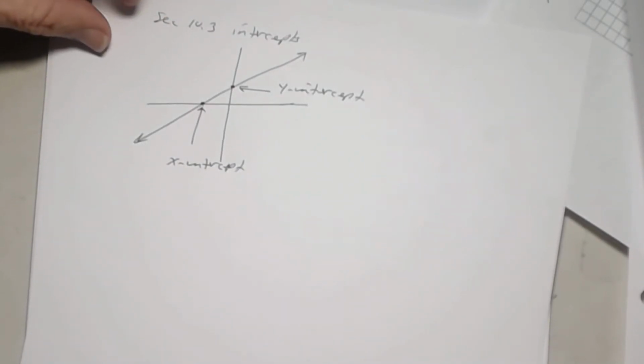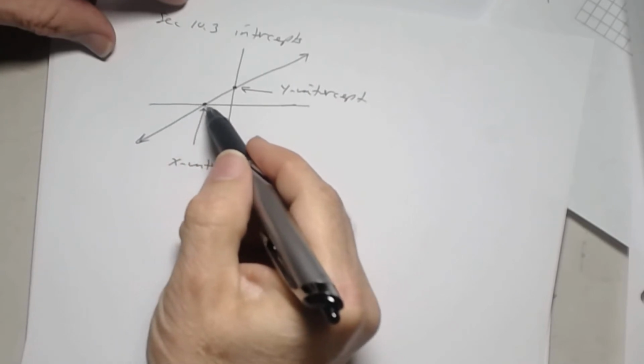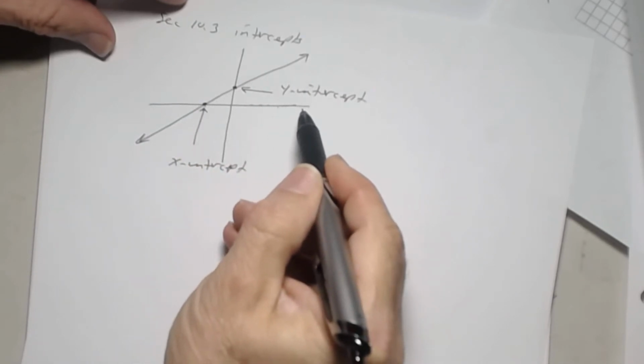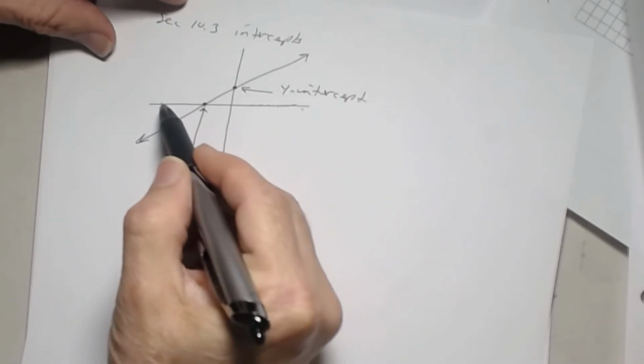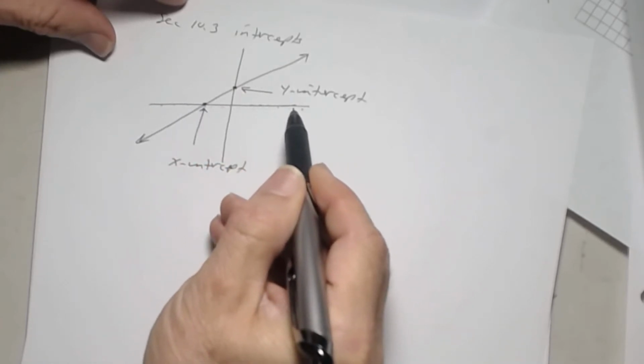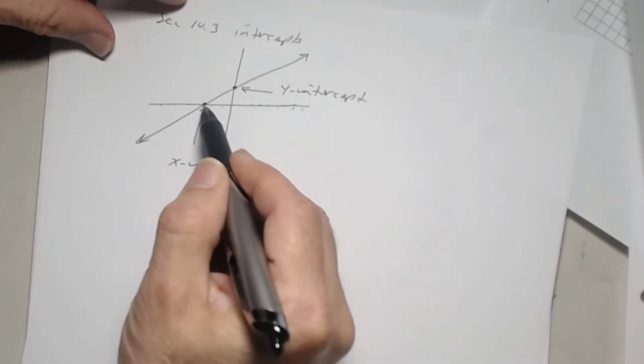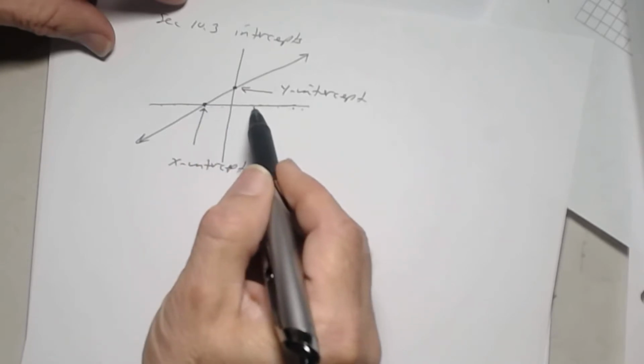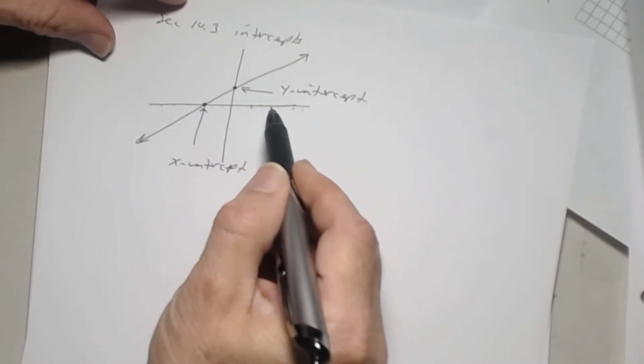And no matter where you are on the x-axis, you'll notice that the y-coordinate is always what number? 0. That's all right. But you do notice that if this is -3, you say -3, 0, 2, 0, 3, 0, 4, 0.